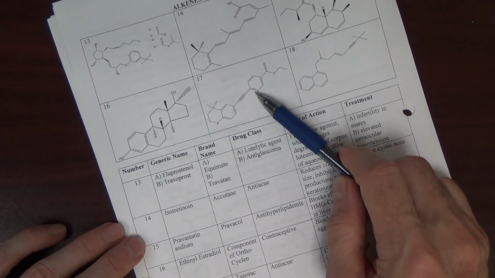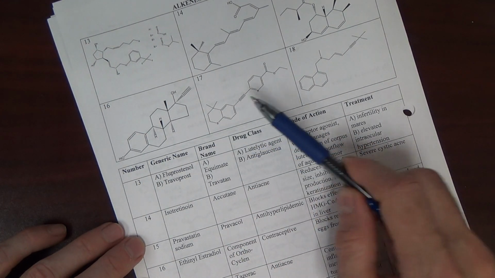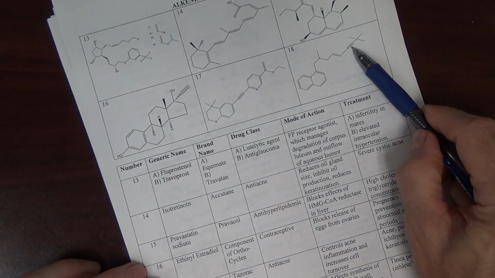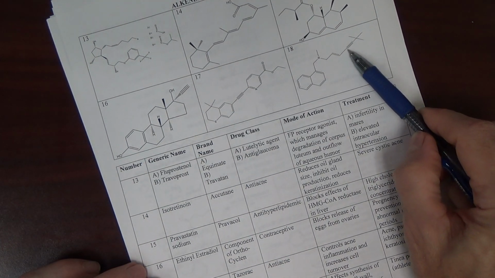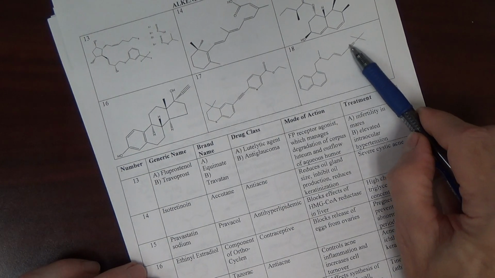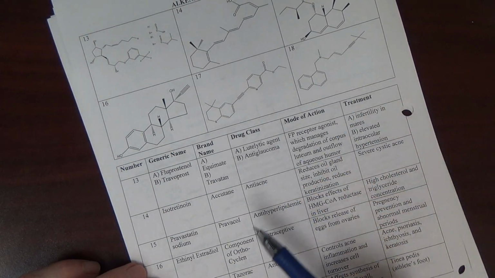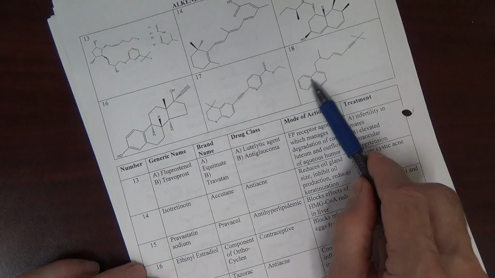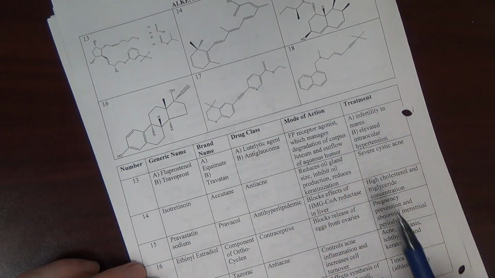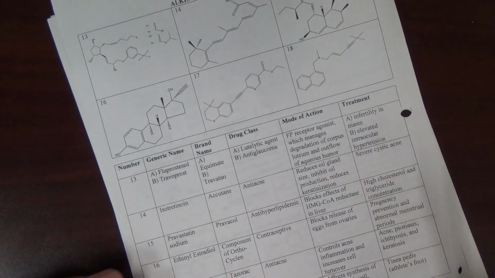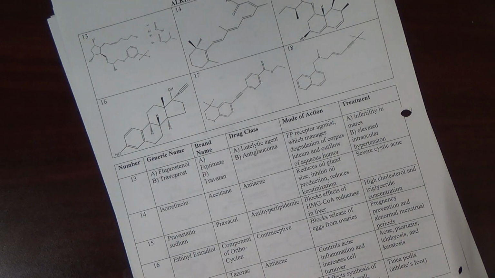Tazarac, an anti-acne medication, contains an alkyne. And also Lamisil, an antifungal compound, contains an alkyne as well as an alkene. And then these two aromatic rings fused together. So some examples of compounds containing an alkyne.